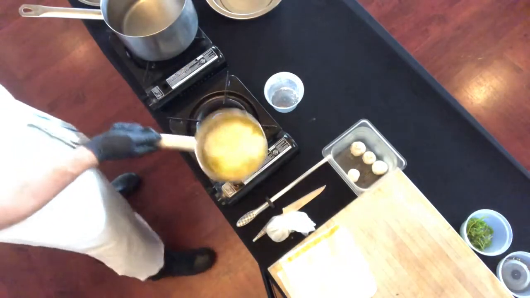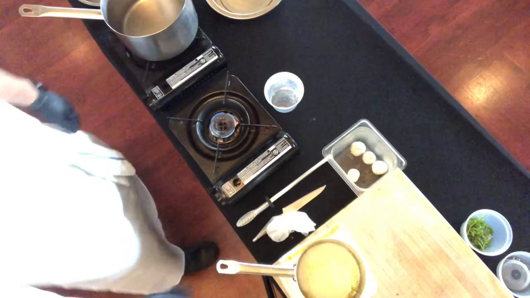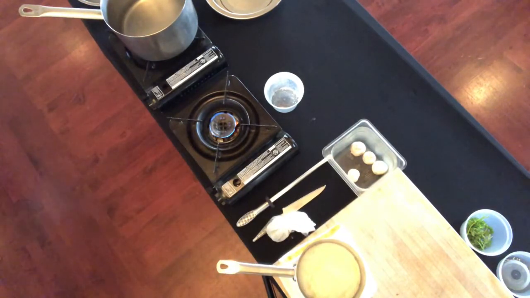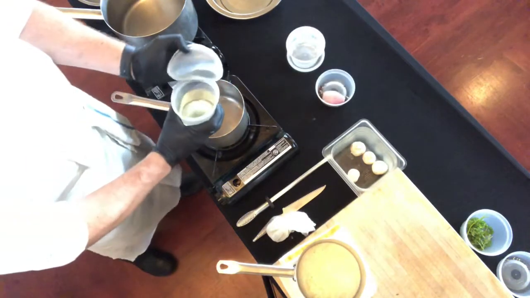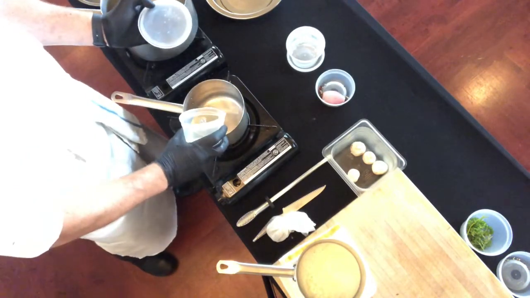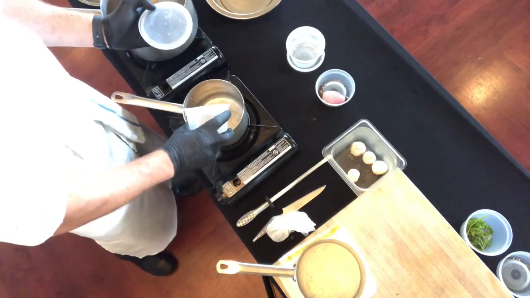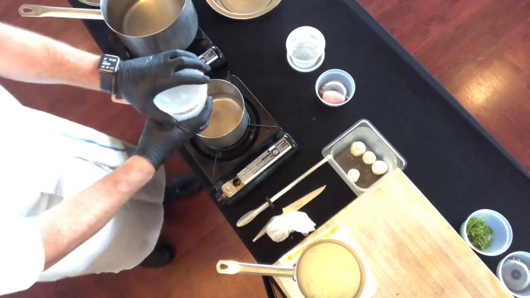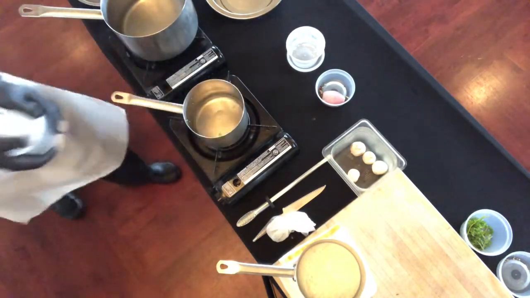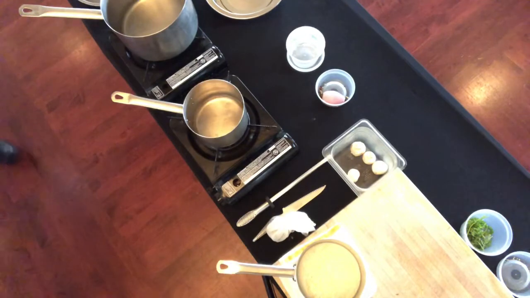So the butter's good and melted. We're going to leave that right here to the side. As that's going, we're going to make what's called a gastrique. But a gastrique, and it's listed there. So usually it's just white wine, and you can add other acids to it as well. But it could be white wine, could be vinegar, could be lemon juice, and then other flavoring agents.